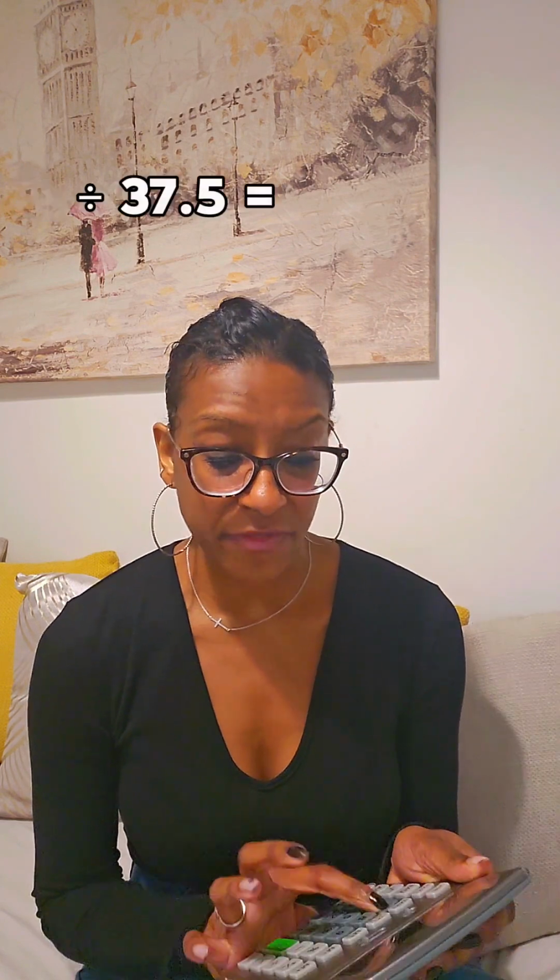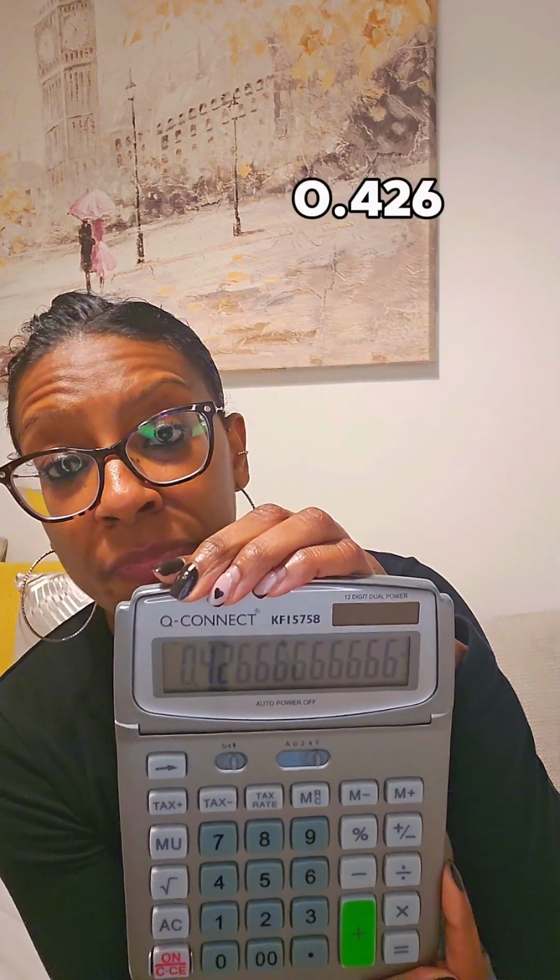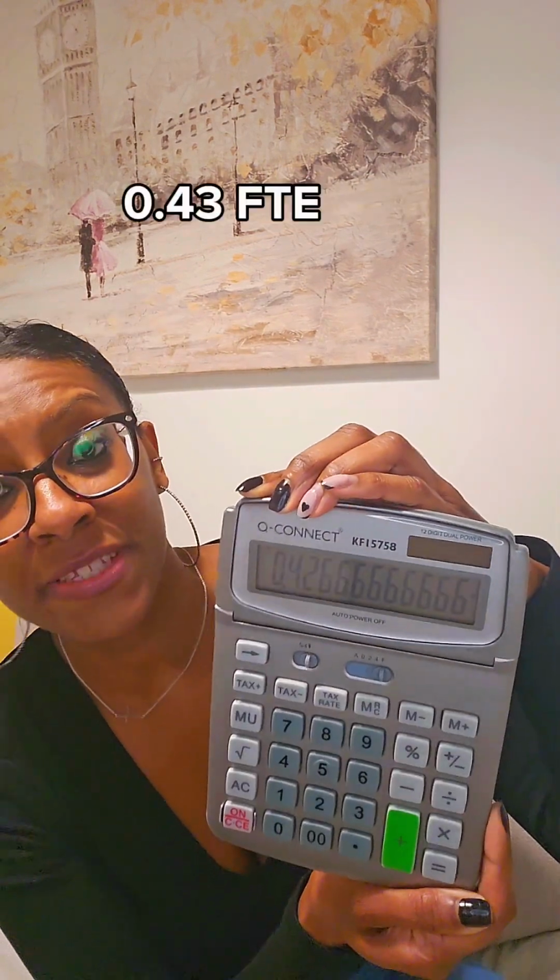Now we're going to do the calculations in 2 parts, first focusing on the annual leave and then the bank holidays. What I'm first going to calculate is the full-time equivalent for this individual. So first of all, I'm going to grab my calculator and take the 16 hours the employee works, then divide that by 37.5 hours, which is a full-time employee's hours at this company, which gives me a total of 0.42, which I will round up to 0.43 as it ends with a 6, which gives us the FTE.